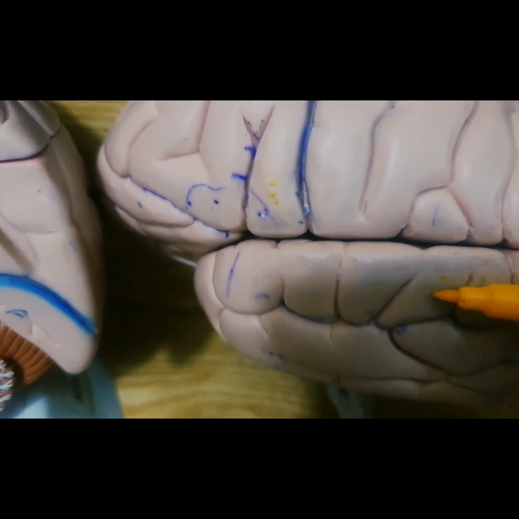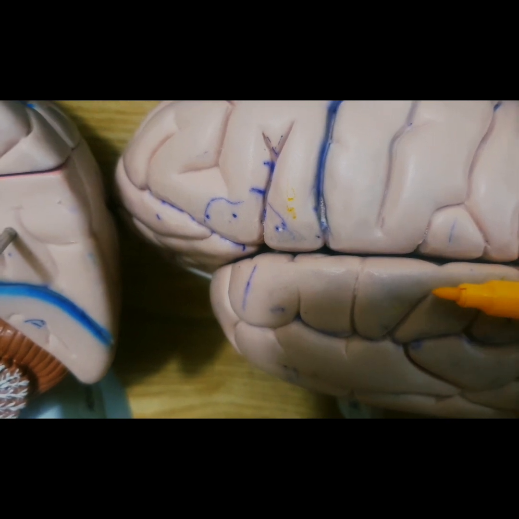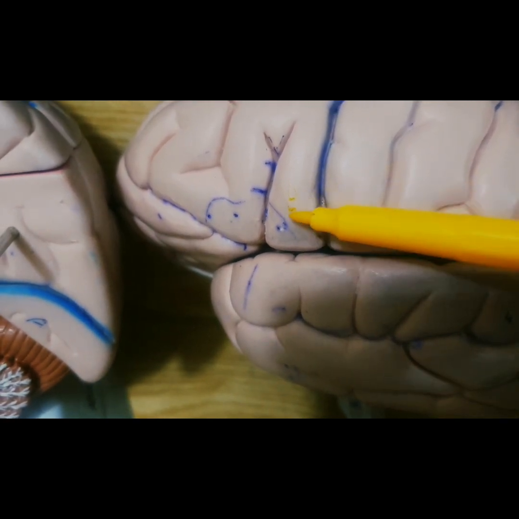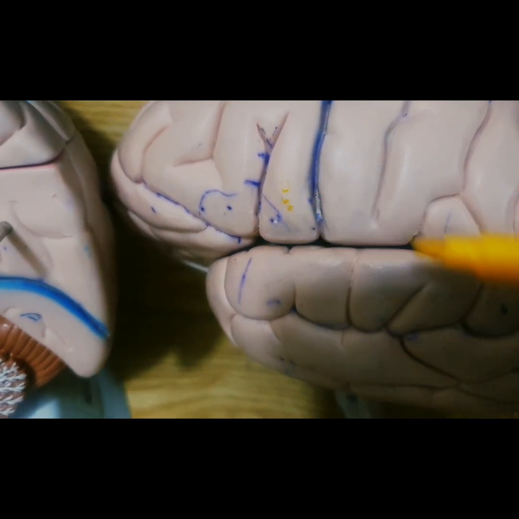Now, if there is a destructive lesion involving both Broca's area and the Wernicke speech area, it results in the loss of the production of speech and of understanding spoken and written words. This is called global aphasia.